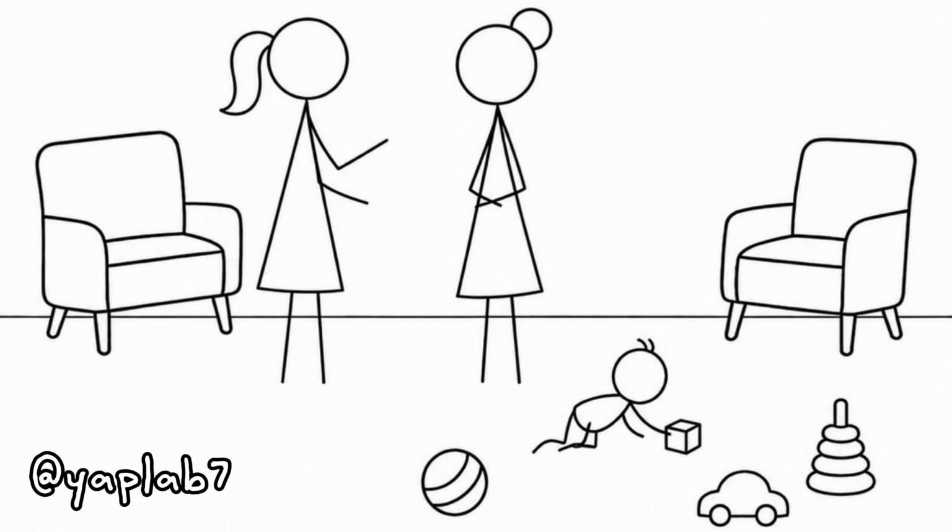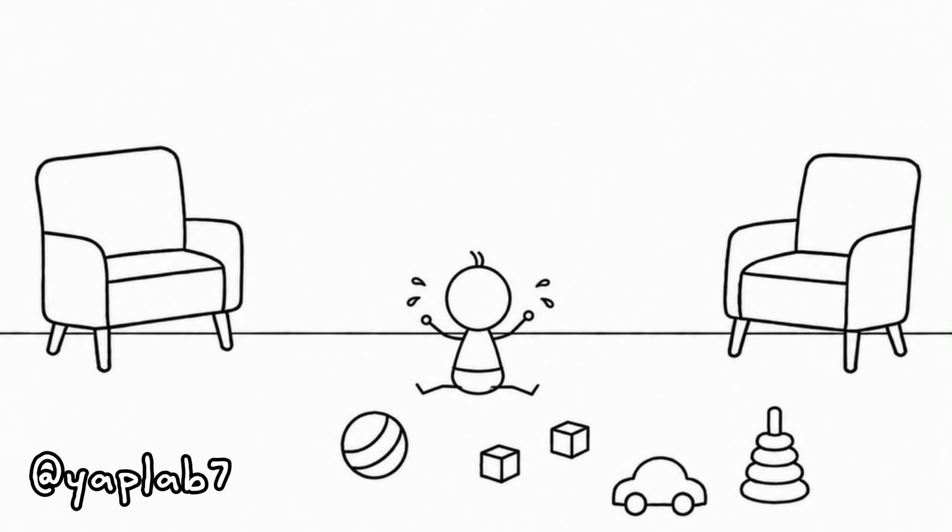Now, the next part of that experiment was that a stranger would get in the room and the mom would leave with that stranger, and the babies would be left alone. And now the babies who were clinging to their mom, never letting go, were crying nonstop.